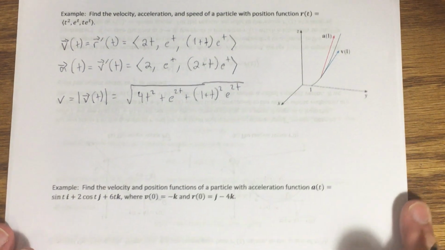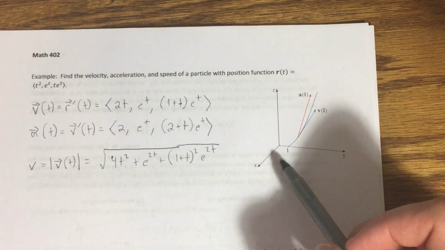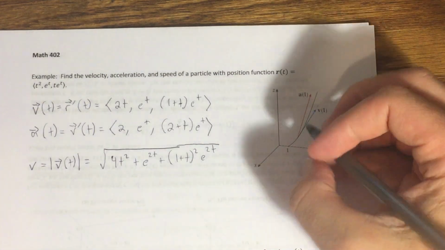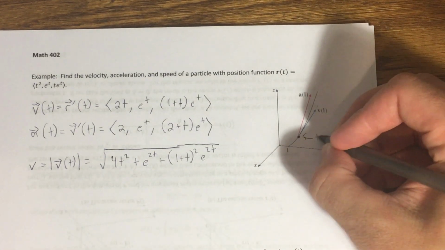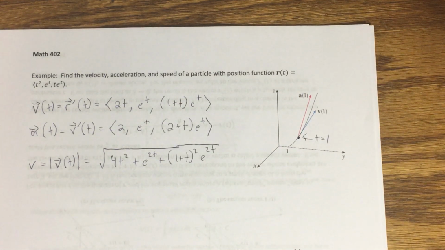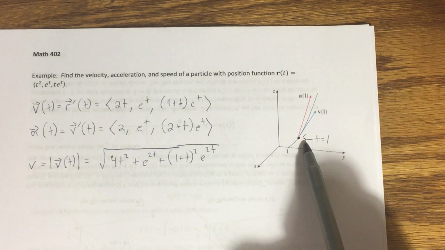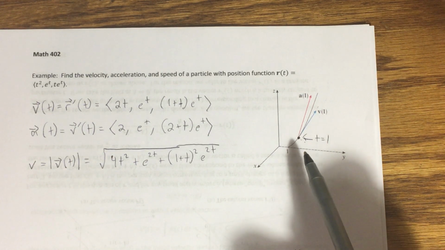Now, this graphic shows up in your book, and it's a part of the space curve given by this function, and this point right here, it corresponds to t equals 1 on our position function. And what they've done is they've, in addition to giving us the space curve, graphed the velocity vector at that point as well as the acceleration vector.